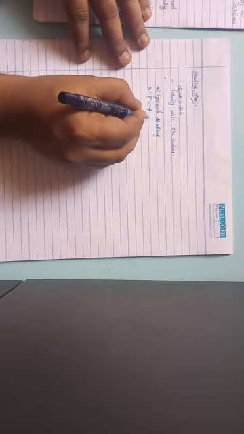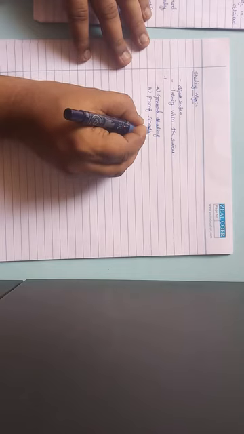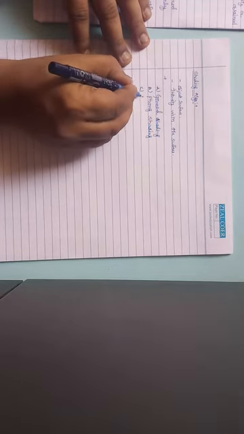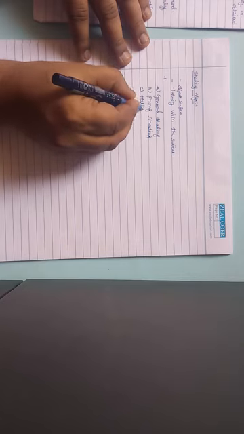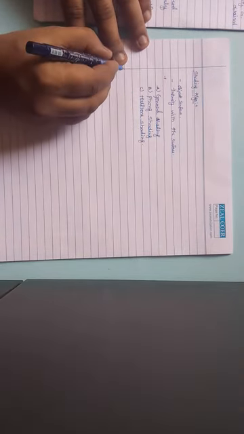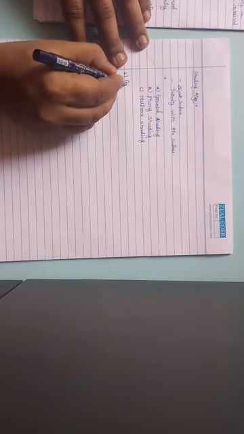Second, Phong shading. And third one is halftone shading. We will see them one by one. First one is Gouraud shading.